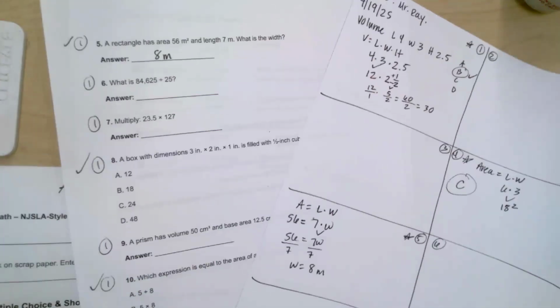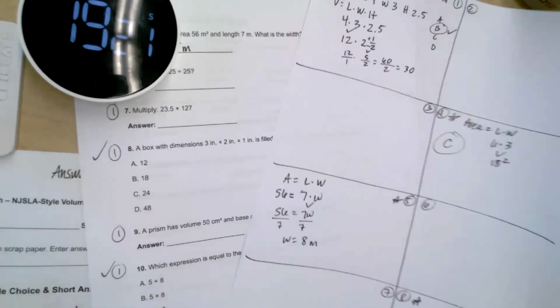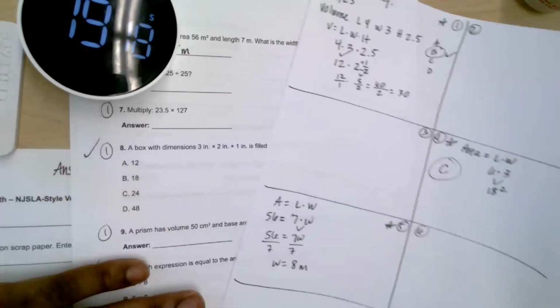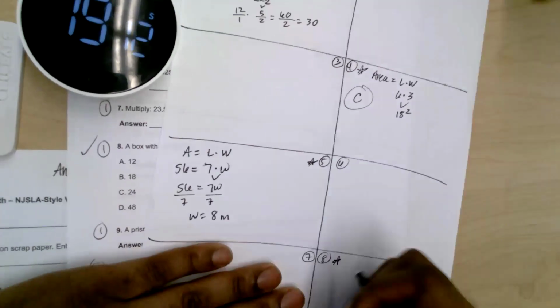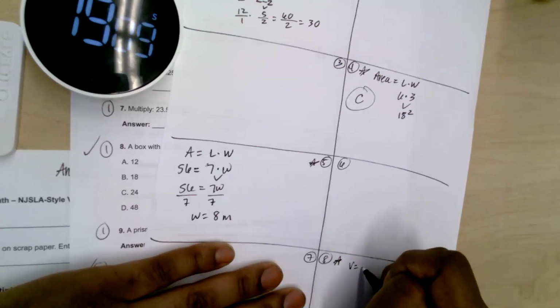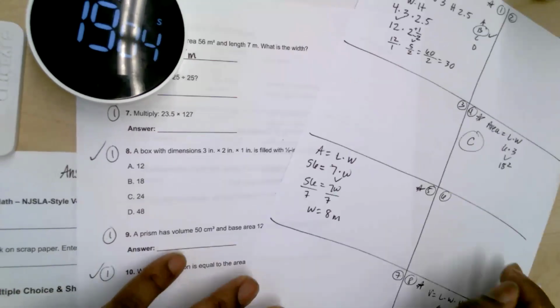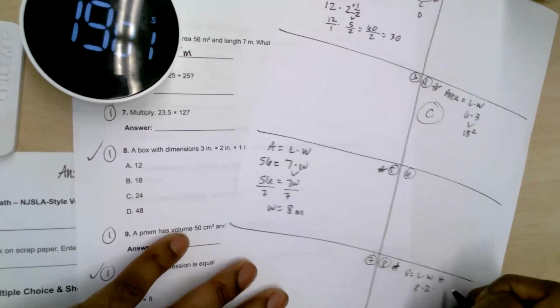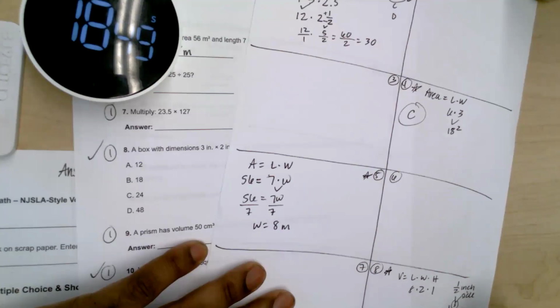And then problem 8 says, and here's a timer right here, so you can still see the time. I'm also looking at the time. Problem 8 says a box has dimensions of 3 times 2 times 1, and it's 1/2 inch cubes. Okay, so there's two things. Volume equals length times width times height. The volume is 8 by 2 by 1, and then 1/2 inch side, which means that I need to do that cubed, which is 1/2 times 1/2 times 1/2, which is 1/8.